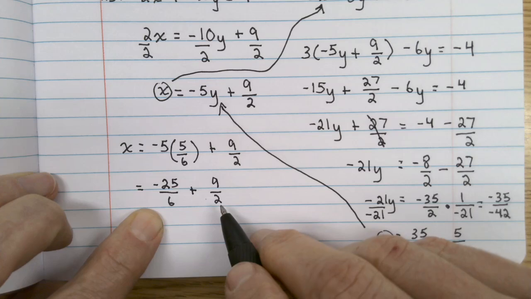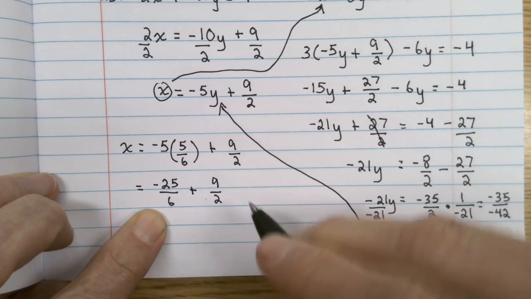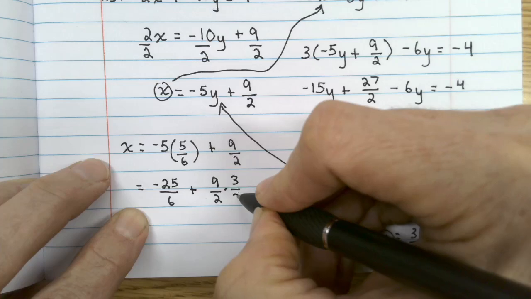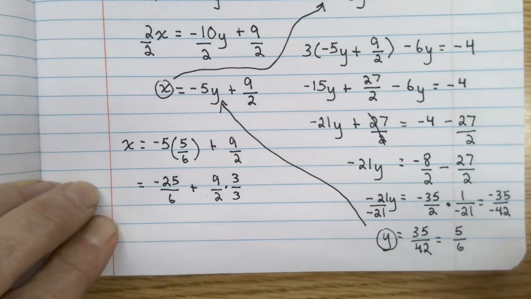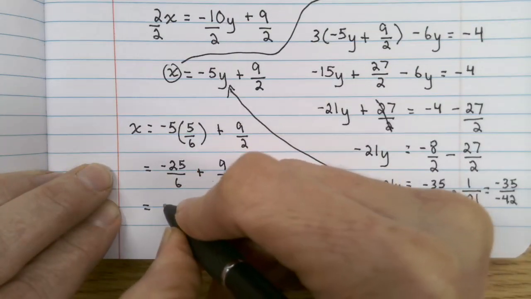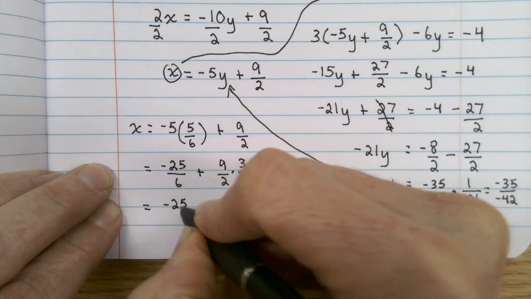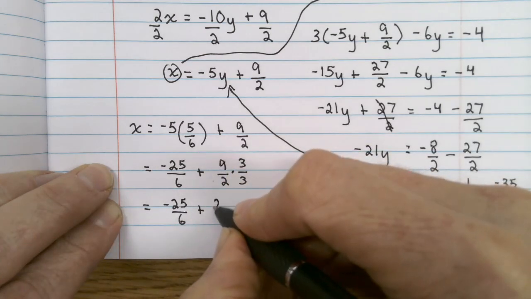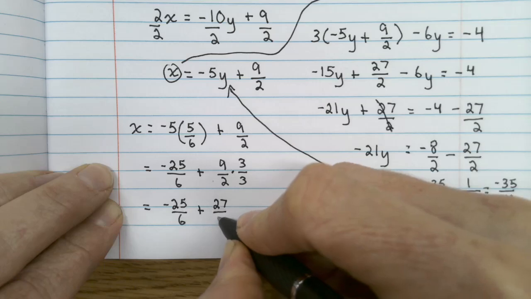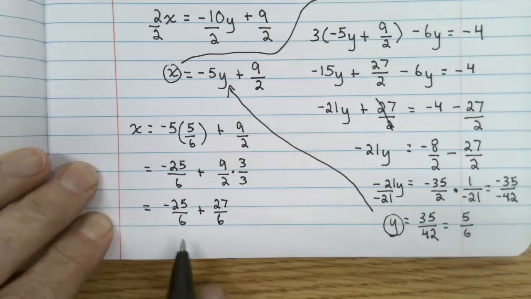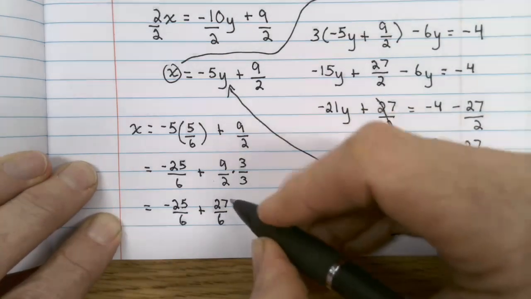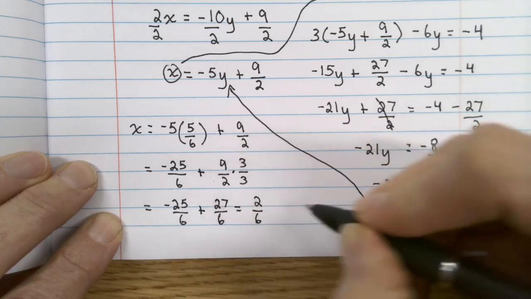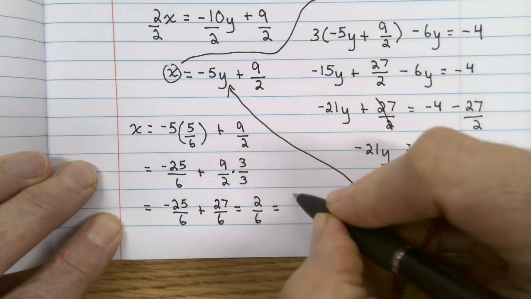So what times 2 equals 6? It's 3. So I'm going to multiply top and bottom by 3. And then I will get a minus 25 over 6 plus a 27 over 6. And negative 25 plus 27 is just 2 over 6. And that reduces to 1/3.